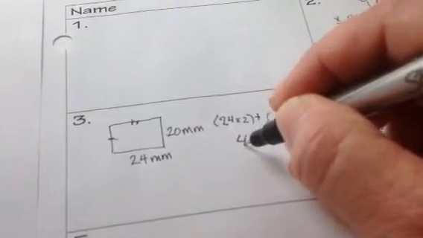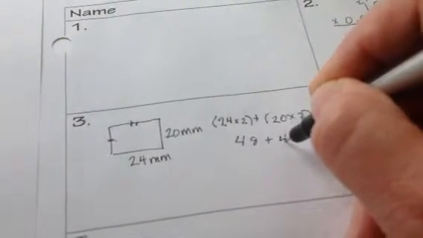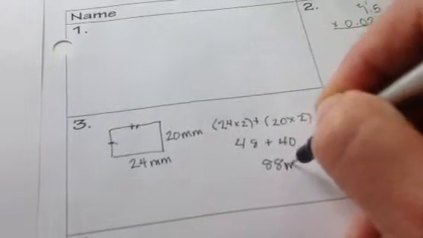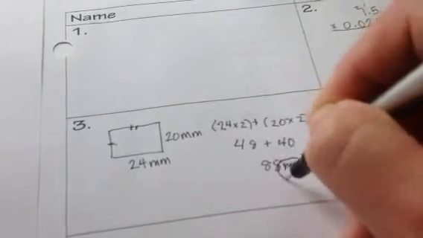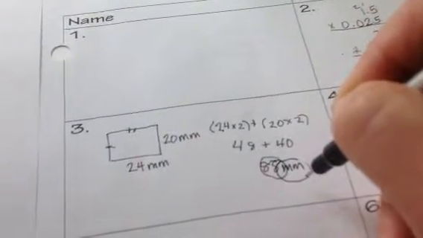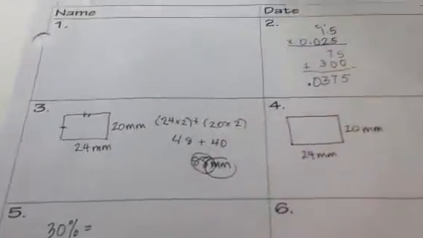That would be 48 plus, what's 20 times 2? 40. Add that together, I have 88 what? Millimeters. Make sure you label your answers, otherwise I'm going to say 88 what? 88 feet, 88 puppy dogs, I just won't know.